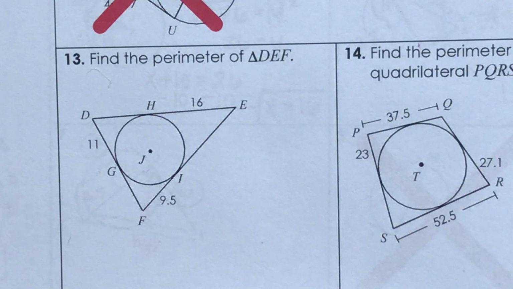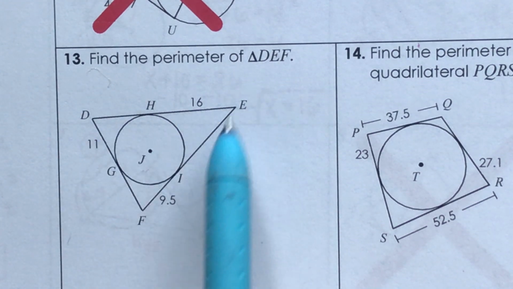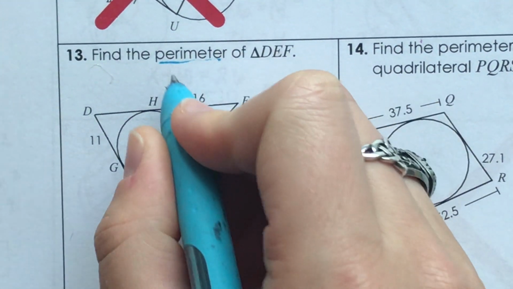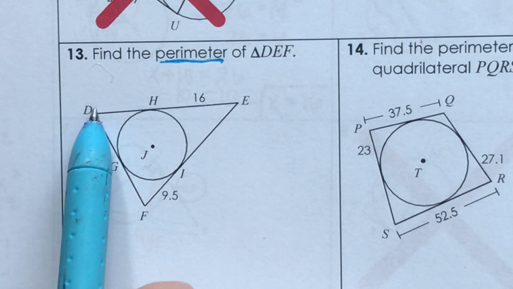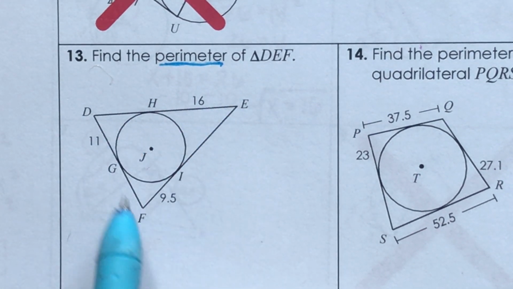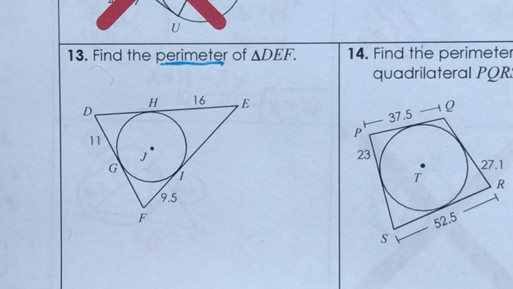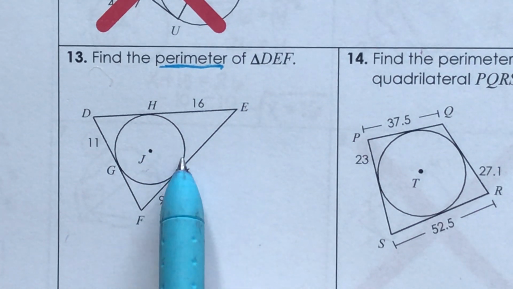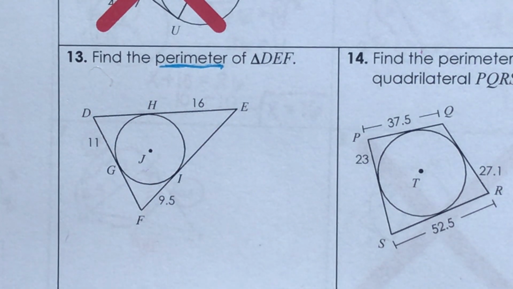All right, we're skipping number 12. We got our last two here. Find the perimeter of triangle DEF. So perimeter means, if Miss Damaso was to start at point D and walk all the way around, how many steps would I walk to go all the way around? So perimeter is like a fence. Now I've got a polygon, which is my triangle, that is circumscribed around a circle. That means all of my sides are tangent. And if my sides are tangent, then if they share the same point, they are going to be congruent.